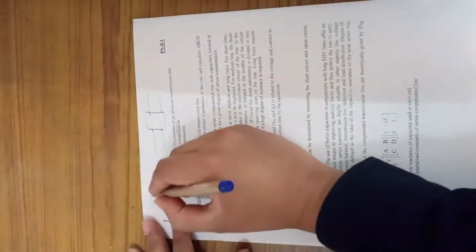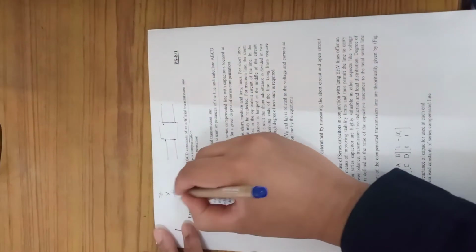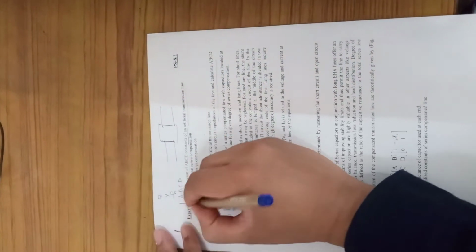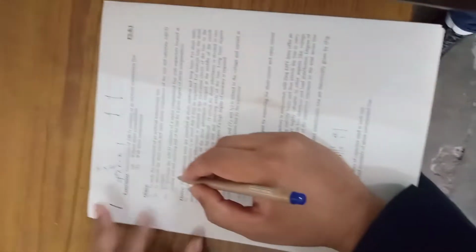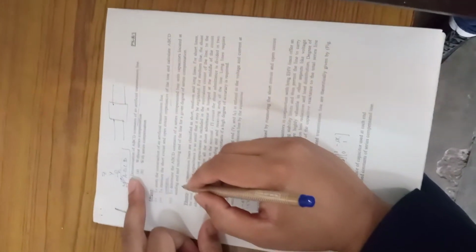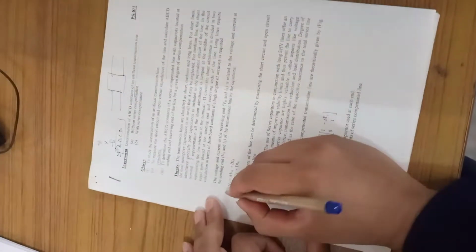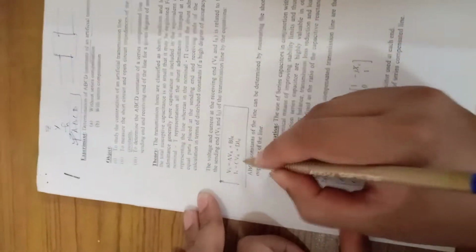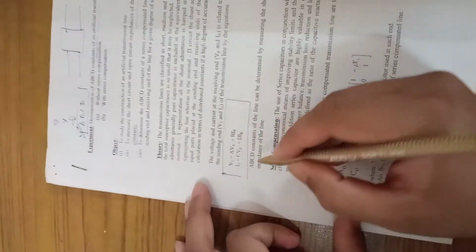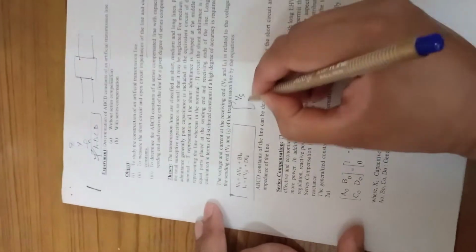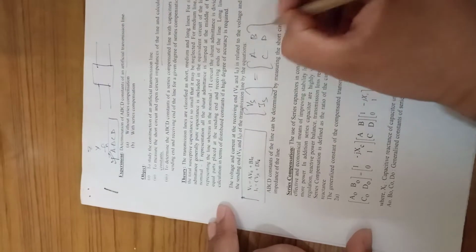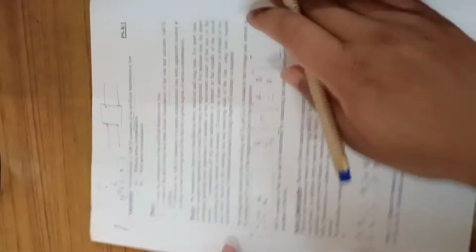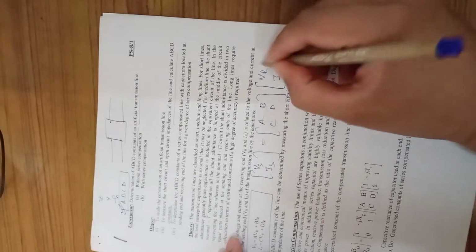As you know, we have Z, Y, H and ABCD parameters. The most common parameter used for transmission line modeling is the ABCD parameter. The ABCD parameter has a relationship given by this: VS is equal to A times VR plus B times IR, and IS is equal to C times VR plus D times IR. So we have VS and IS at the sending end side, and VR and IR at the receiving end side.